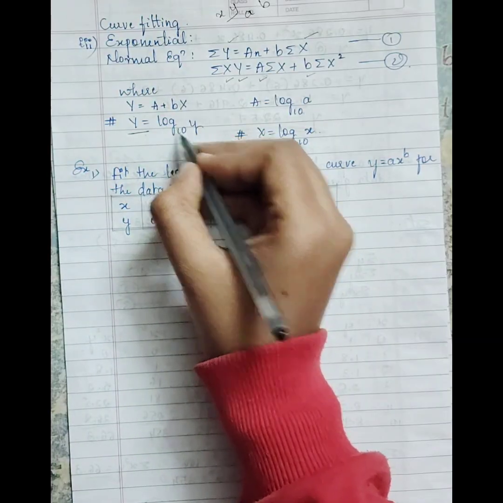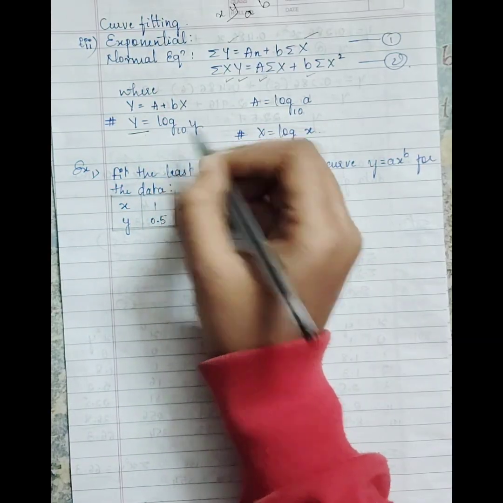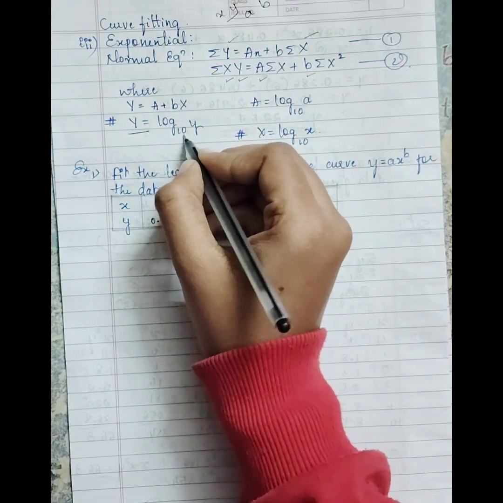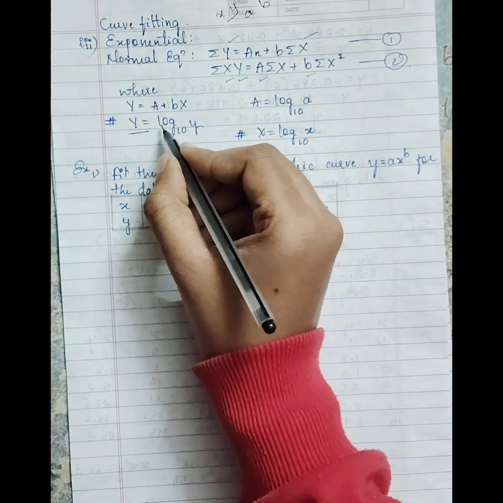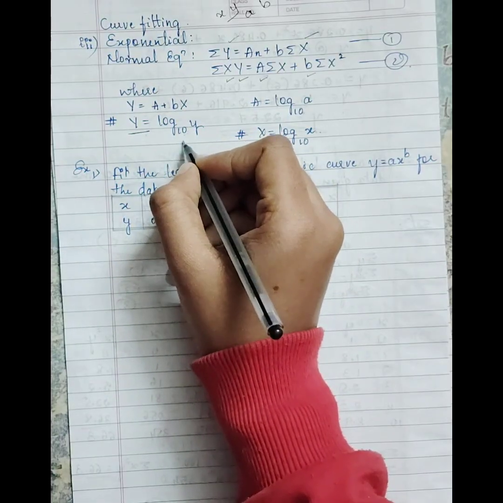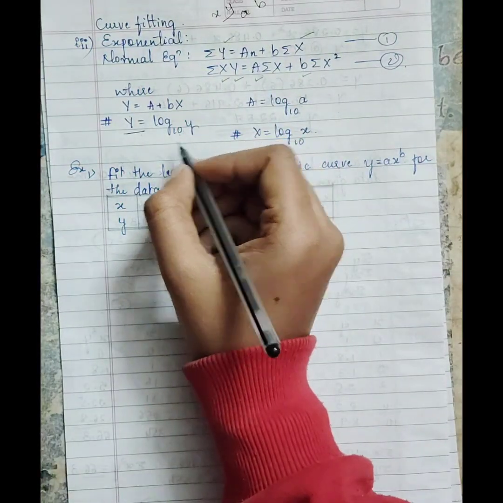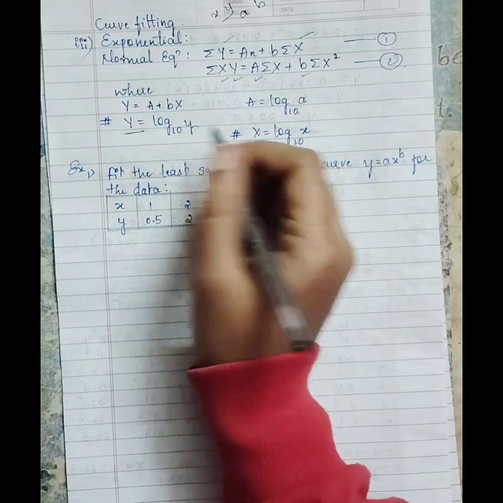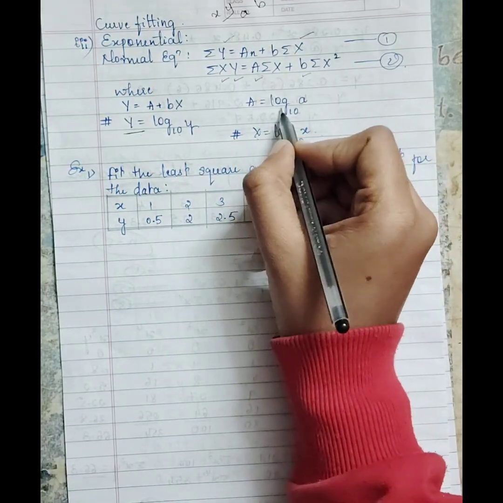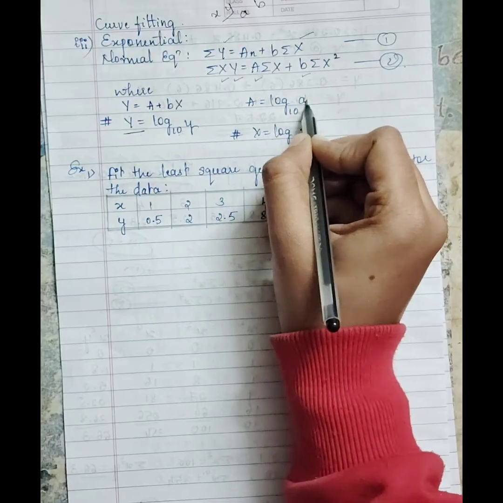We can take log to the base 10 or else e. In some textbooks it is referred to take log to the base e, in some textbooks log to the base 10. So here I have considered log to the base 10, but you solve according to your professor. So here I am taking capital X equal to log to the base 10 x, and capital A is given by log to the base 10 a.